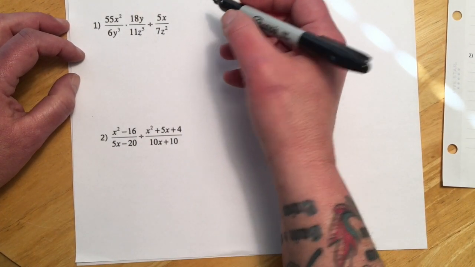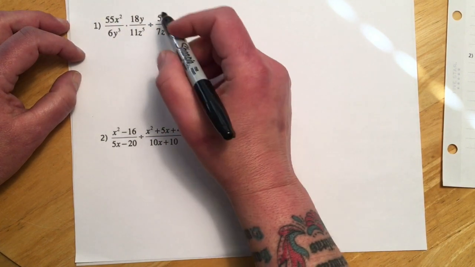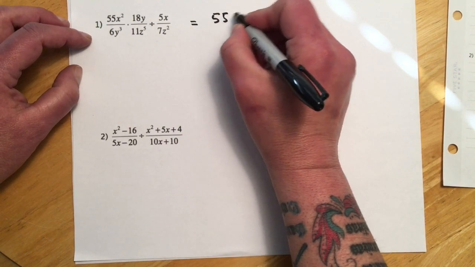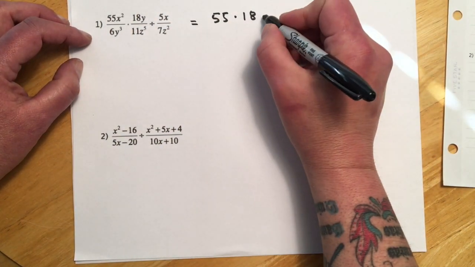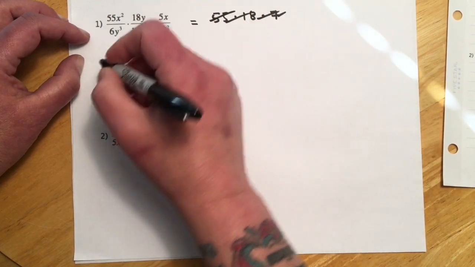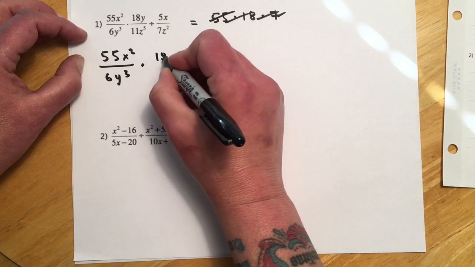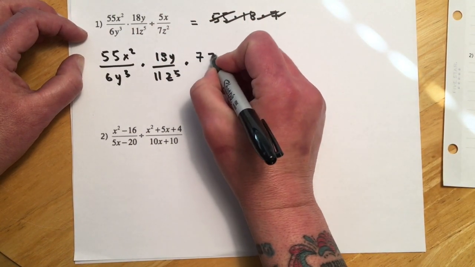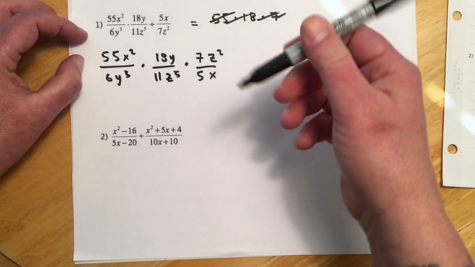So this first one, I think I will rewrite it, and I'm going to get this division flipped over, and I'm going to get my numbers lumped together and my letters in alphabetical order. So this is going to go 55 times 18, and then this flips over. Sorry, I got a siren there. And then times 7. I'm going to rewrite it with it flipped. I think it's going to look better. So we'll do this. And then with that division, I'm going to go ahead and flip it over and have 7z squared up top now and 5x below. So I can actually cancel from right here.